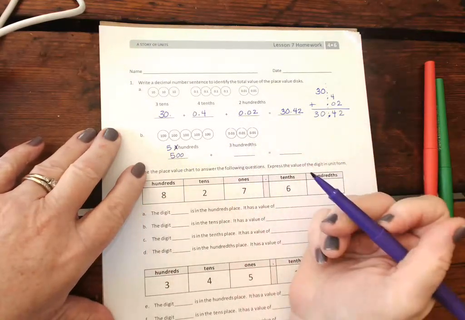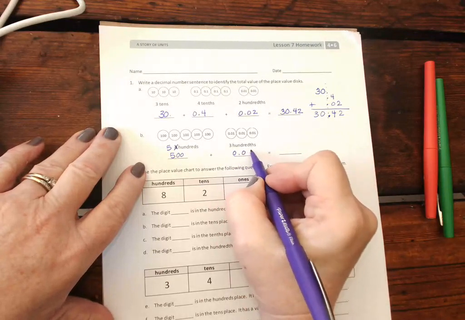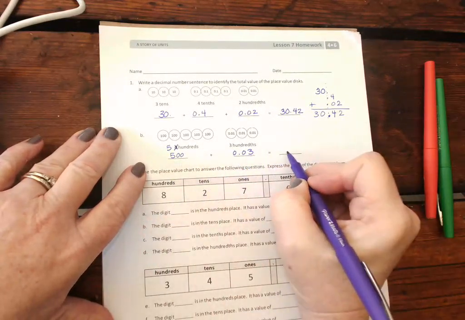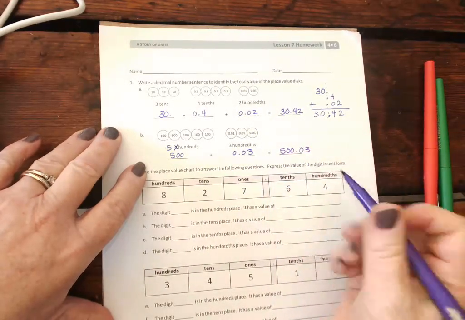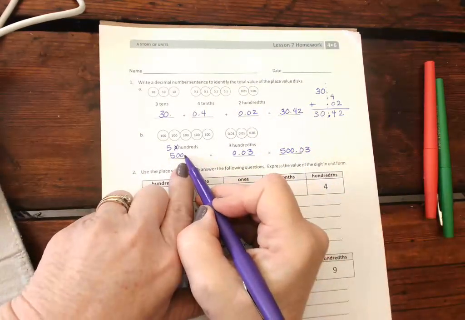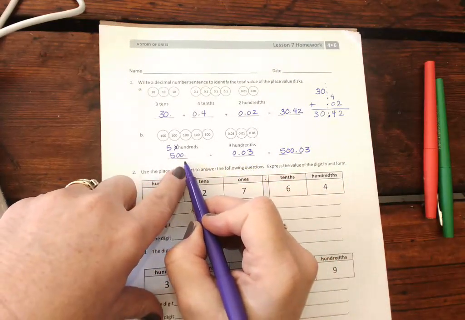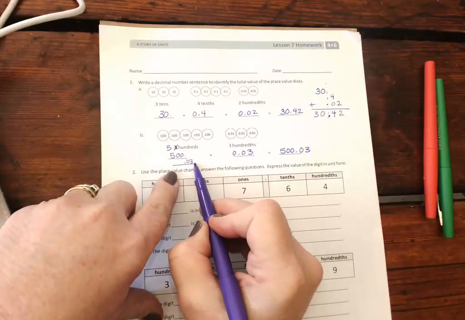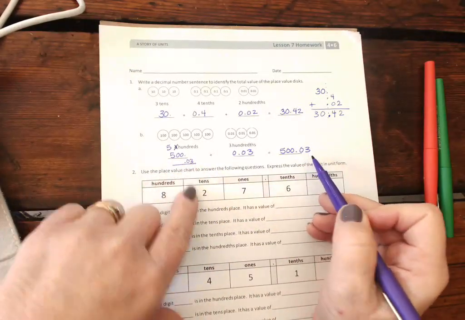And then this is 3 hundredths. 3 hundredths is 0.03. 500 and 3 hundredths. Remember, I'm going to keep that imaginary decimal point there, and that's the part I'm going to line up. If I were to add that together, it would be 500 and 3 hundredths.